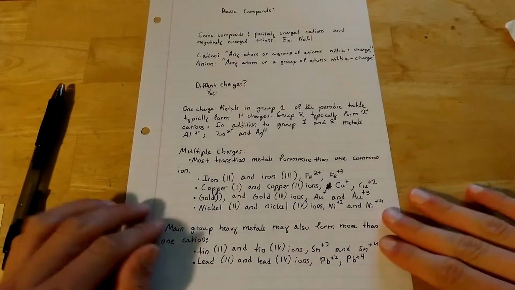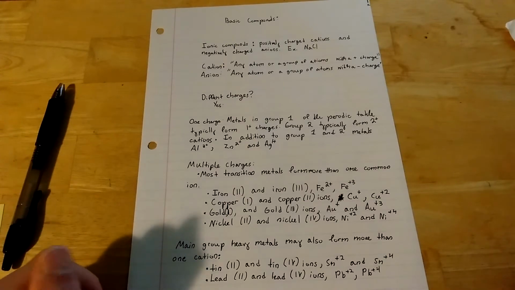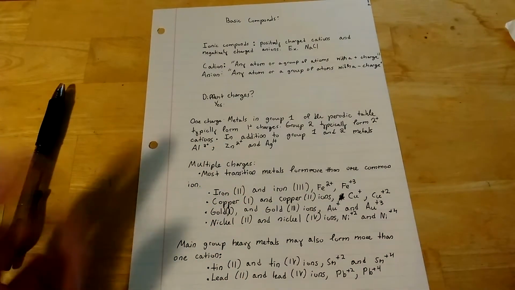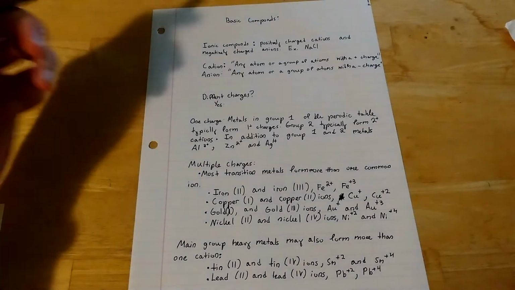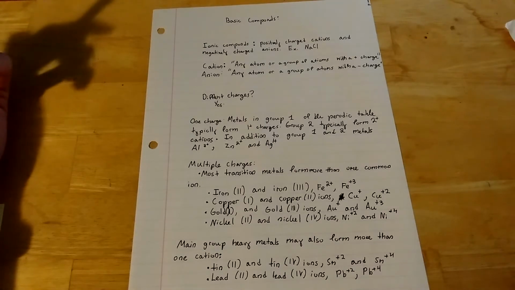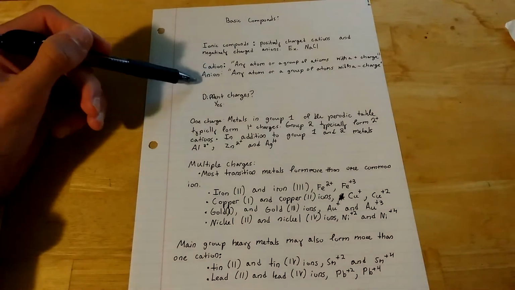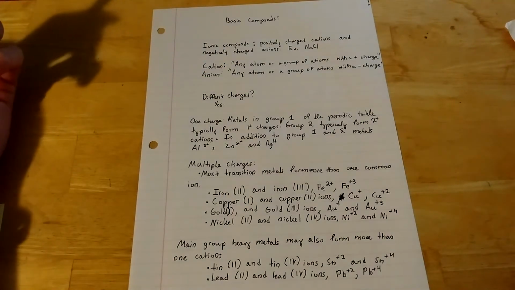We're going to be talking about basic compounds, which includes ionic compounds, and covalent and polyatomic. An ionic compound has a positively charged cation and a negatively charged anion. For example, sodium chloride, or salt. A cation is any atom or group of atoms with a positive charge. An anion is any atom or group of atoms with a negative charge.